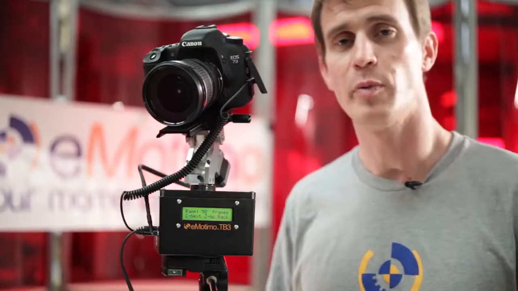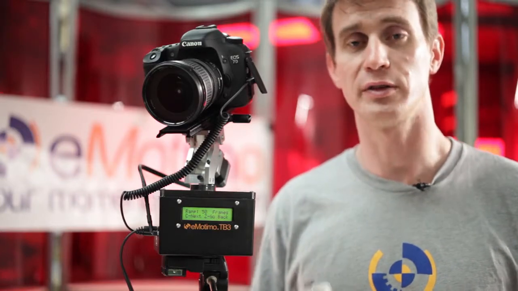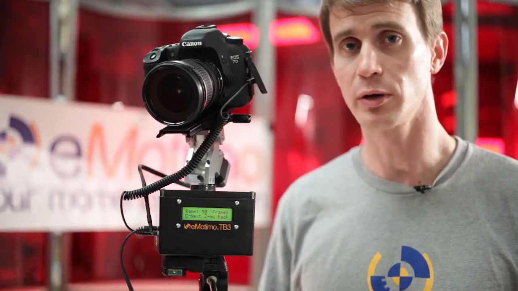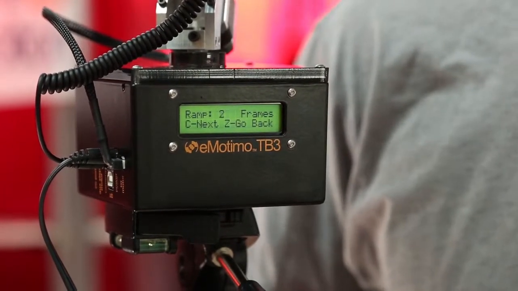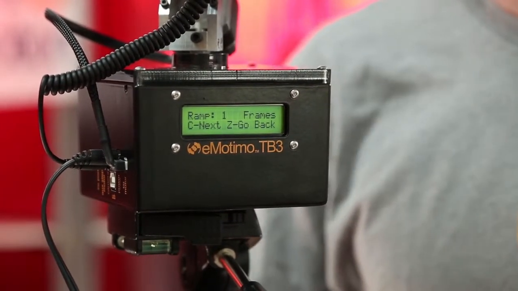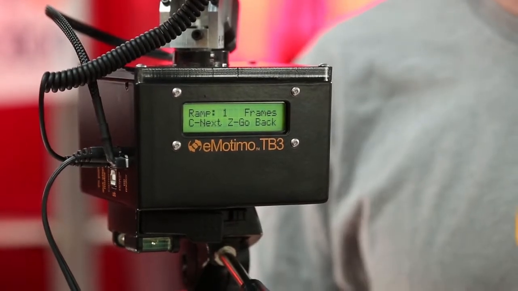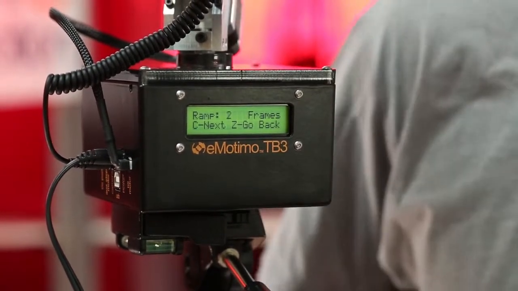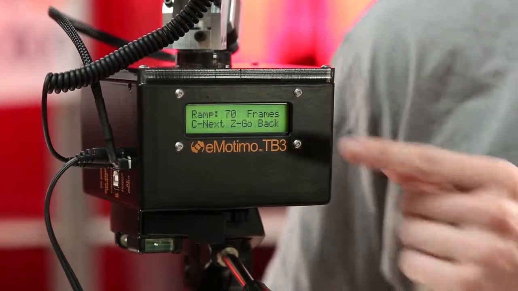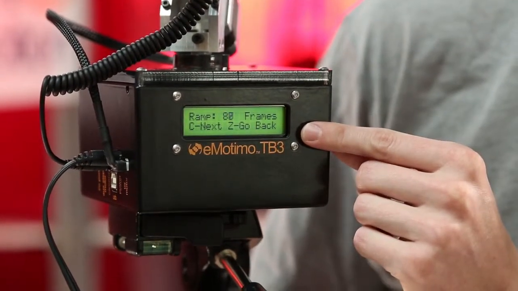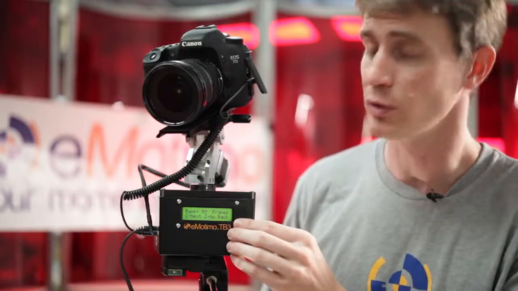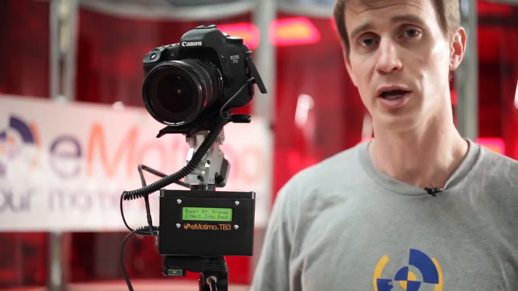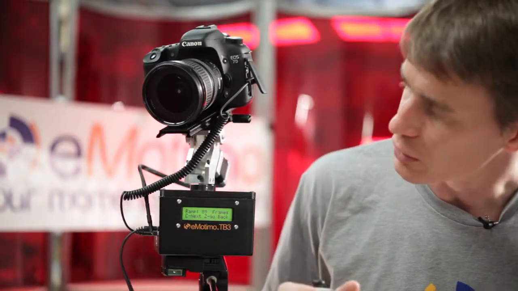Ramp is all about how smooth your starts and stops in the final footage are going to look. A low ramp means you're going to have a very abrupt start and stop. It's going to look like what maybe a robot would shoot. Very abrupt starts and stops. If you have a high ramp value, and this is the number of frames, you'll have a much smoother start and stop. We'll show you some examples of a shot with a very low ramp and a very high ramp. Hit C to continue.